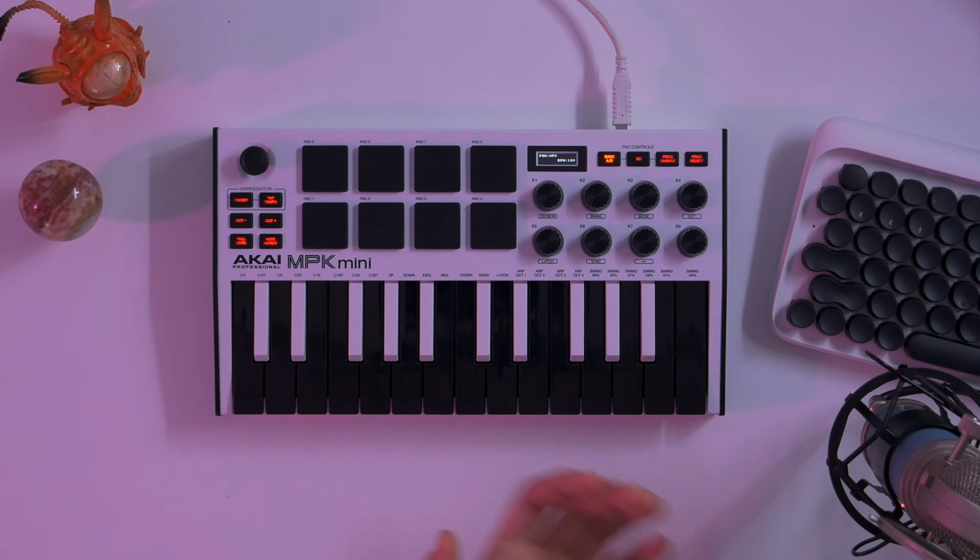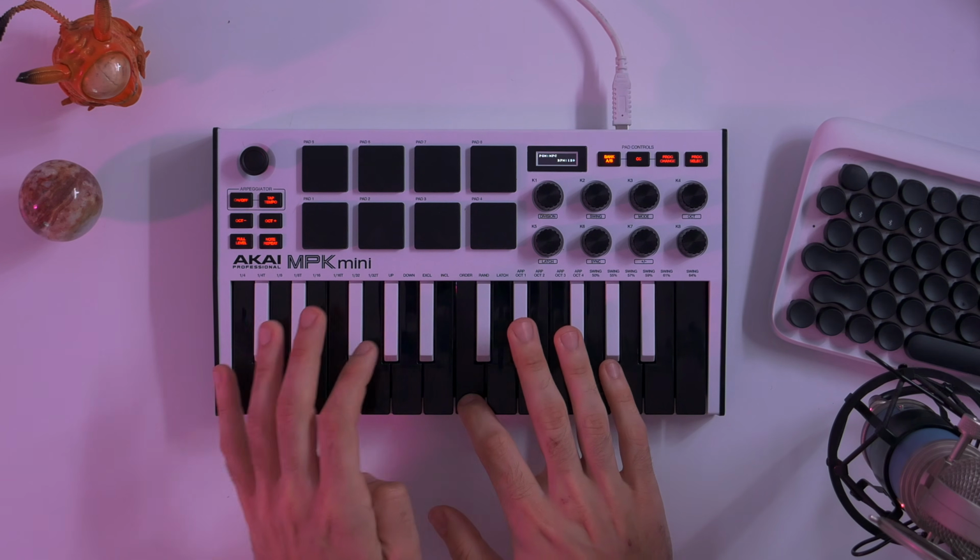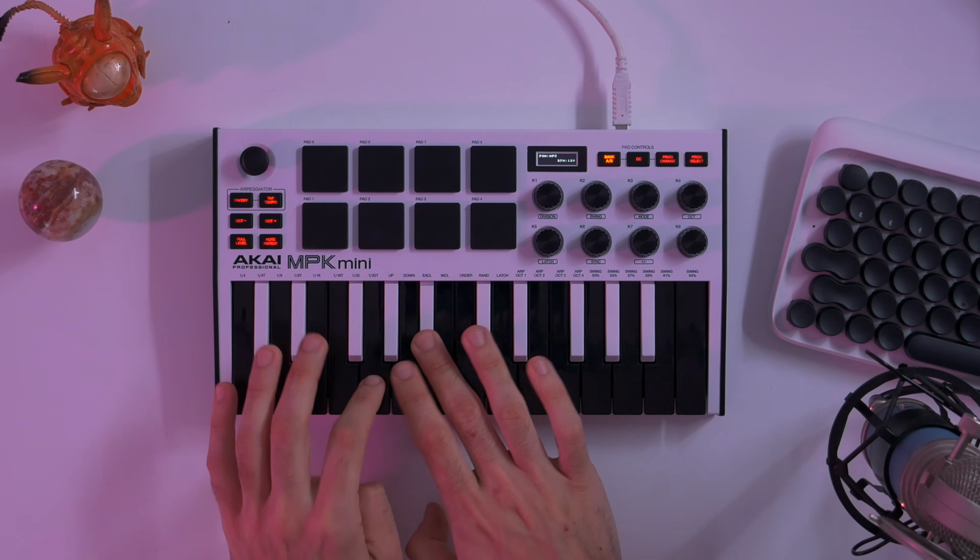Now, if I do play separate notes that are not in any way connected, I'll still get the attack of each note. But if those notes start to overlap in a sort of legato way, meaning that the end of the last note meets the beginning of the next note, that's when the glide will be engaged.